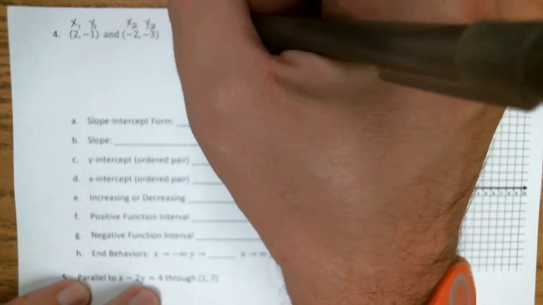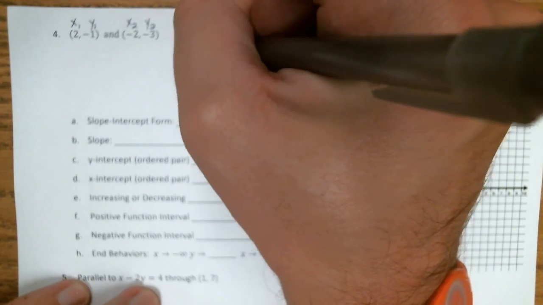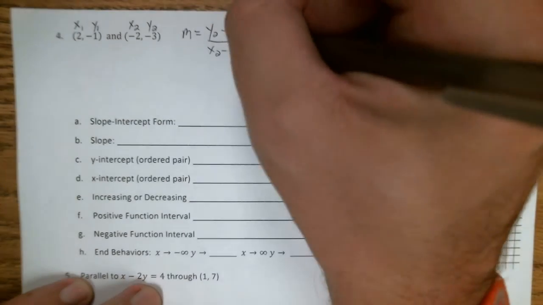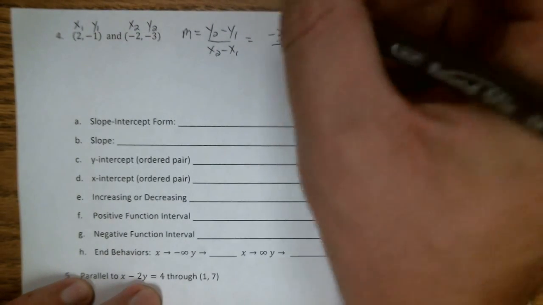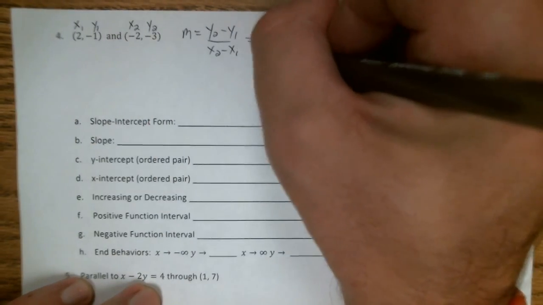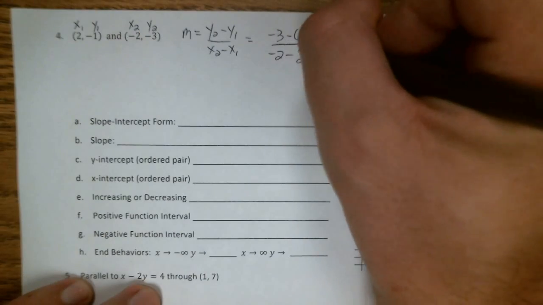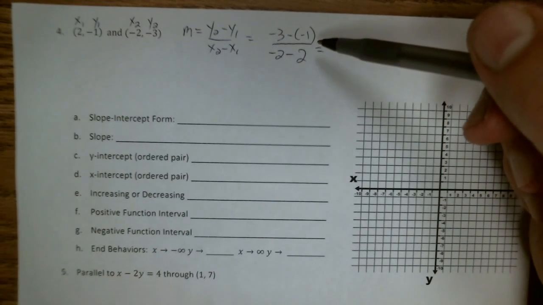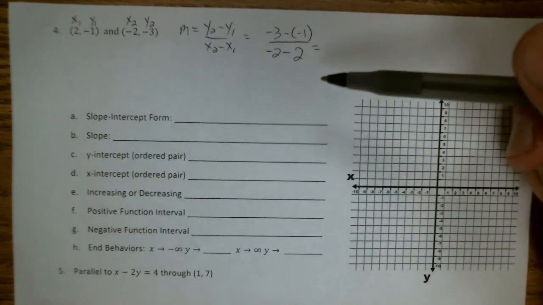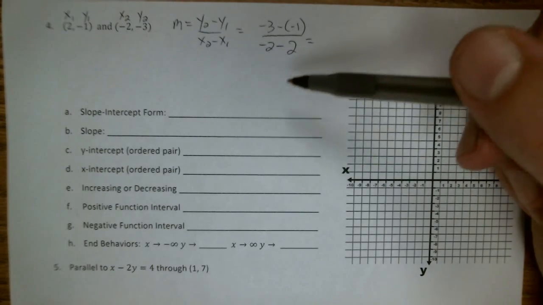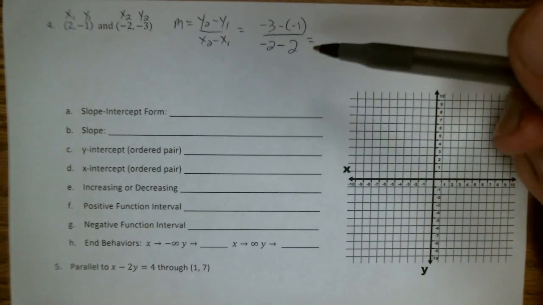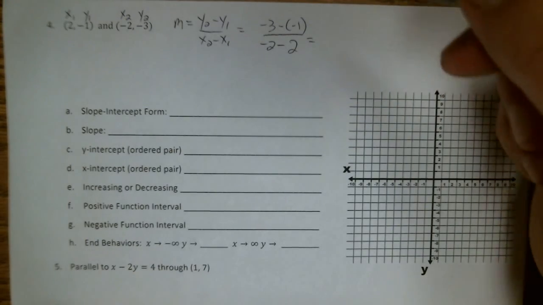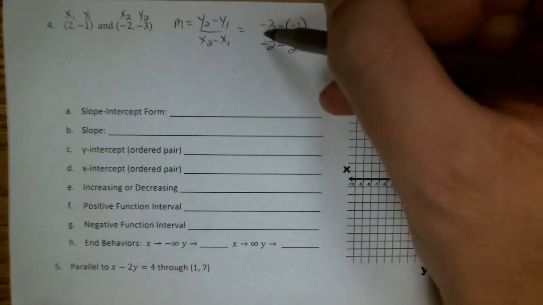So slope is equal to y2 minus y1 over x2 minus x1. So I just plug in the numbers. It's going to be negative 3. Now make sure you write this extra step, guys. Negative 3 minus a negative 1 over x2, which is negative 2 minus a 2. Please take these few extra seconds and write down that extra step. I know you guys are smart enough to do it in your head. Just trust me. The more steps you write out, the fewer mistakes you will make, and you will minimize those careless errors.